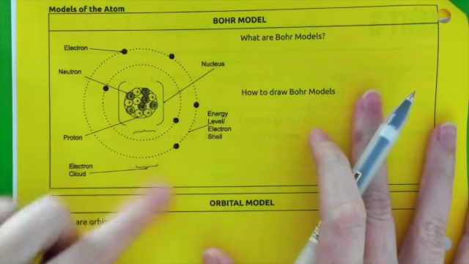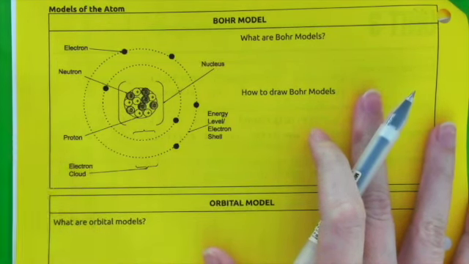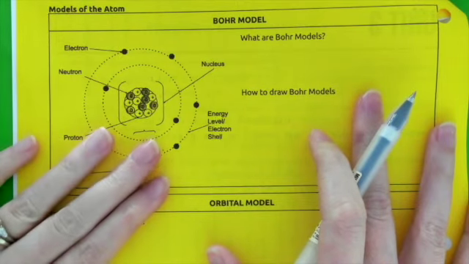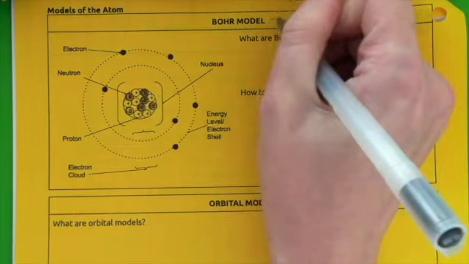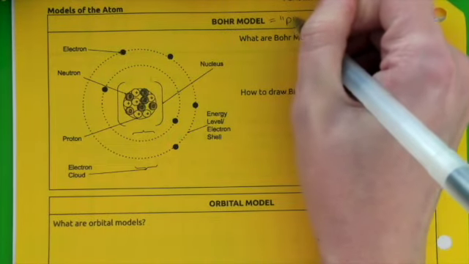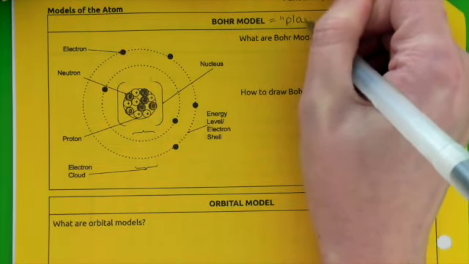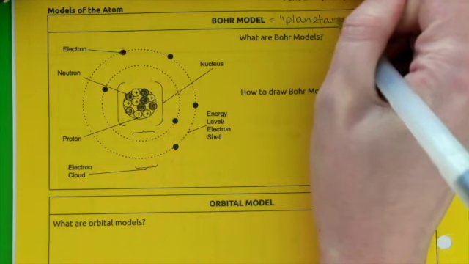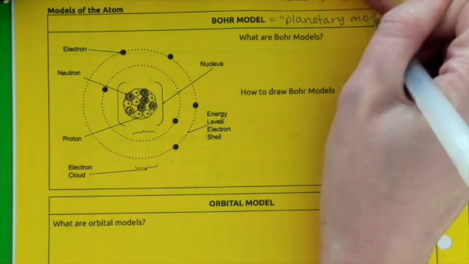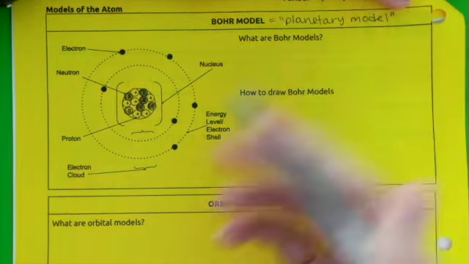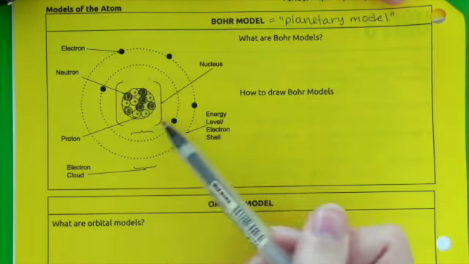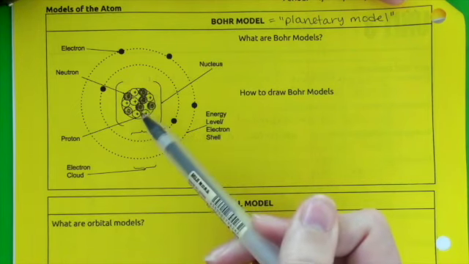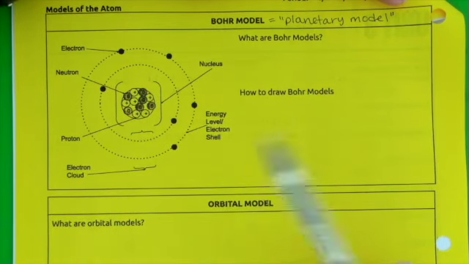We actually labeled it. So this is a picture of a Bohr model. We also call it the planetary model because in it we draw the nucleus like the sun and the electrons orbiting the nucleus like planets.